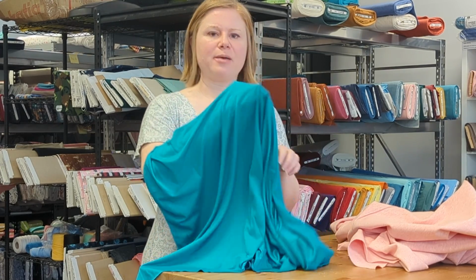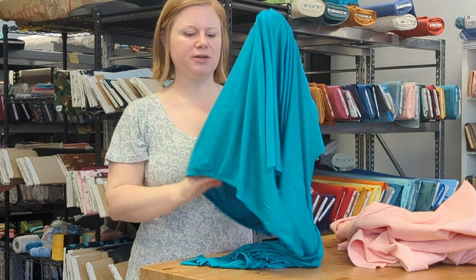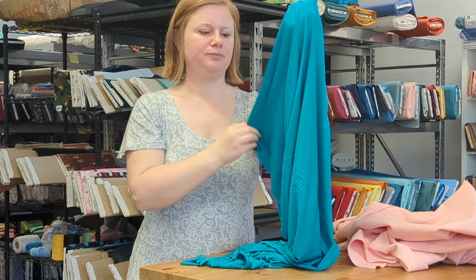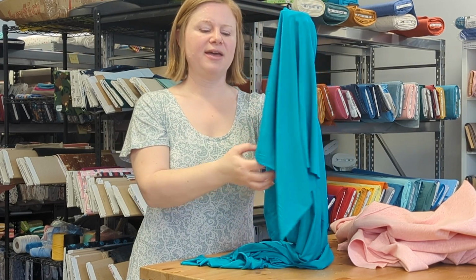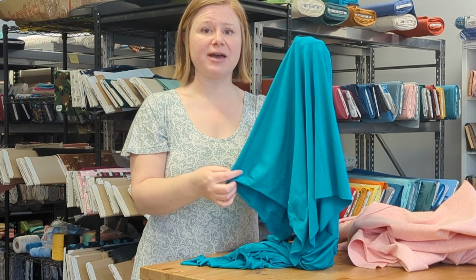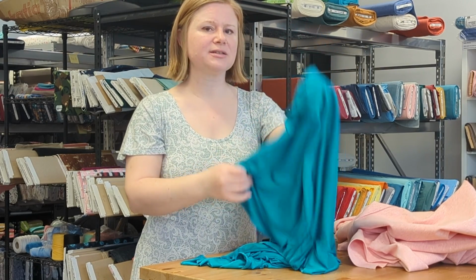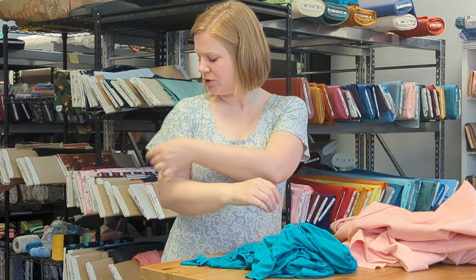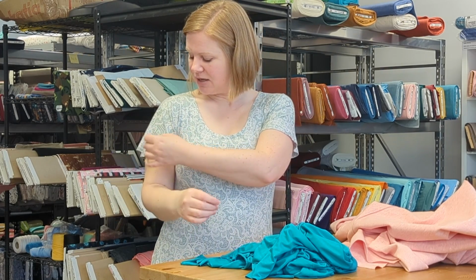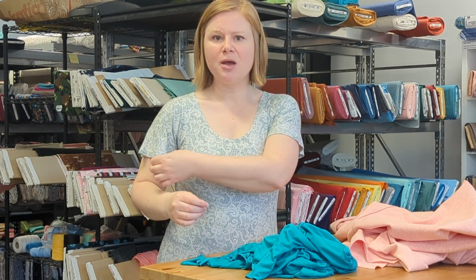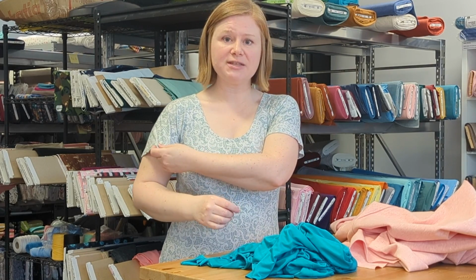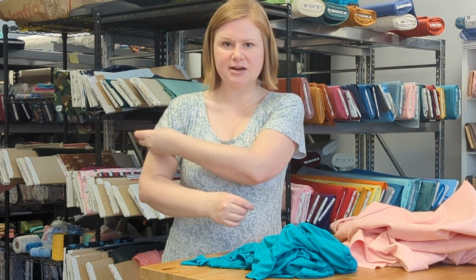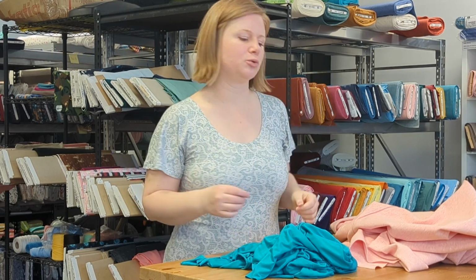A drapey fabric, such as this bamboo jersey, when you hold it up, is going to drape straight down. And this really has a big effect on how the clothing will fit. For example, this dress that I'm wearing is also a bamboo jersey, and you can see that the sleeve just drapes down nicely. But if I used a structured fabric for this type of sleeve, it would be sticking out like this instead of draping down right next to my shoulder.